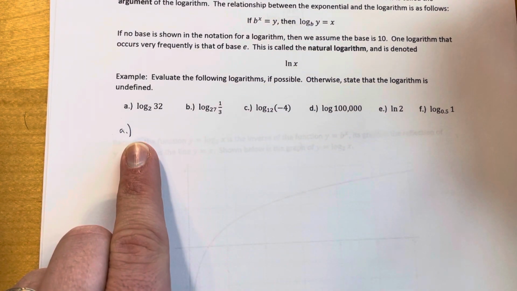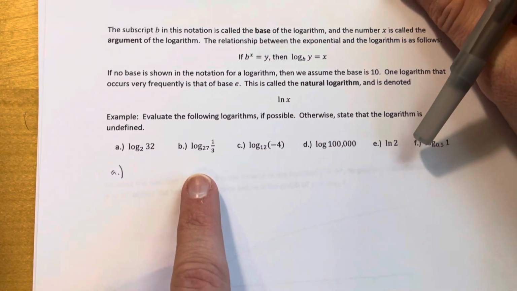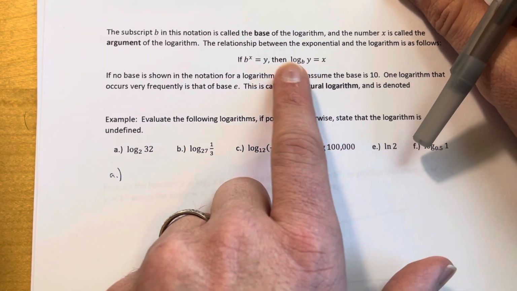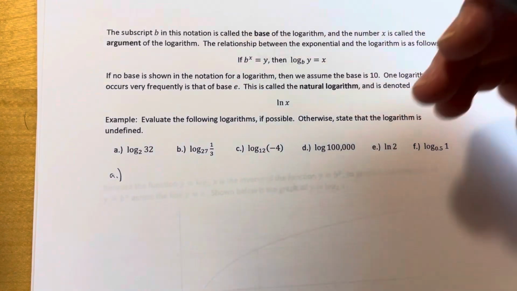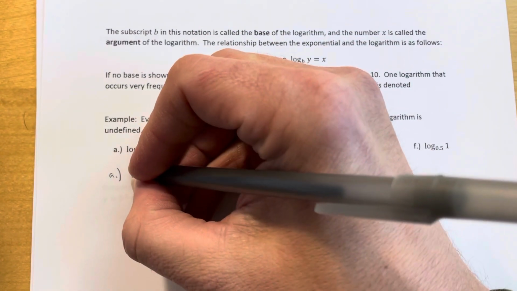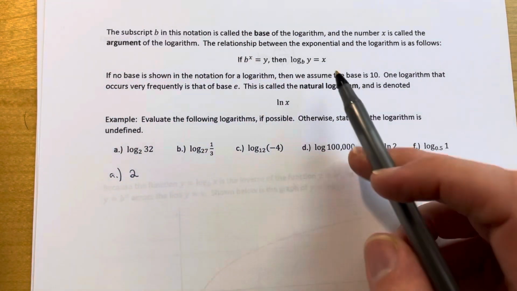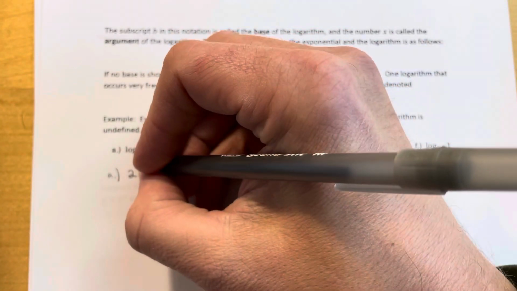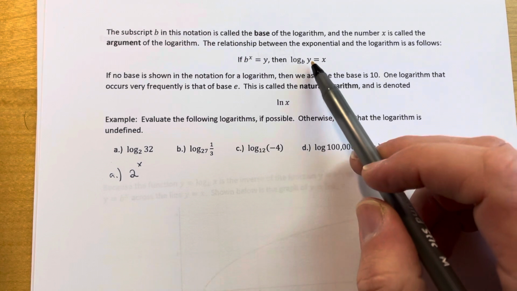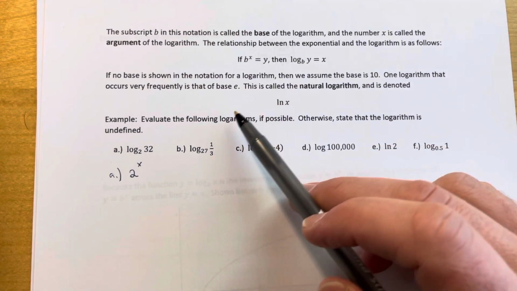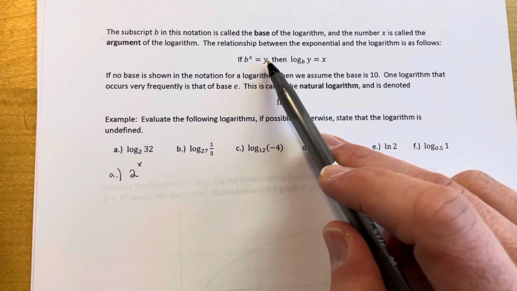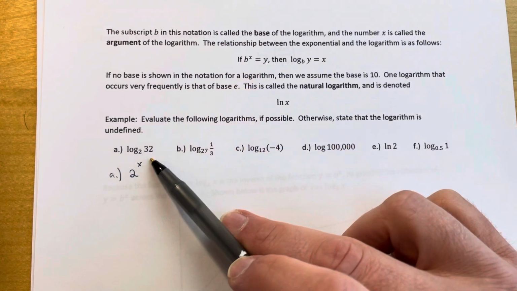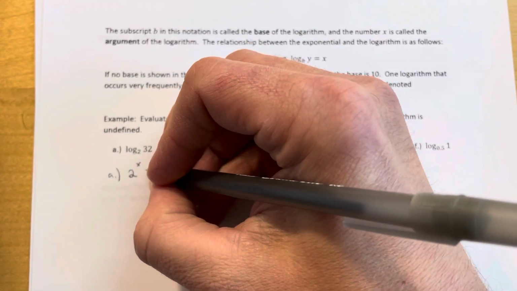So what I'm going to do is rewrite this logarithm, but in exponential form. That means taking it from this form and rewriting it in this form. So the base is 2. The exponent, x, is the thing I'm trying to find. I don't know it yet, so I'm going to call it x. The y, the thing that's showing up in this logarithm, is what the result of this exponential should be. This should equal 32.